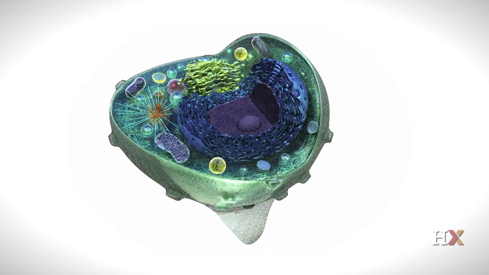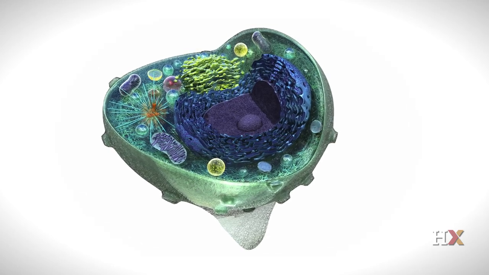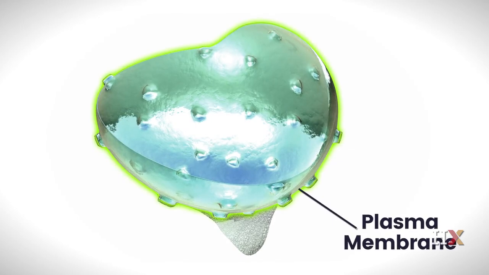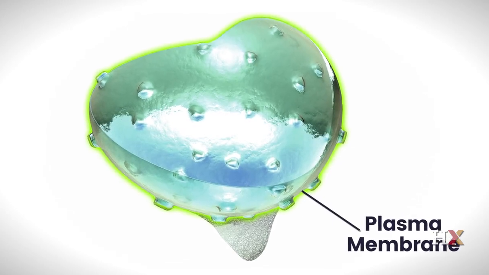A plasma membrane is a feature common to every cell. It surrounds every cell and retains the contents of the cell. The cell's membrane is made up of mostly lipids and proteins. Lipids are fats like oil or butter, and the most common type of lipid in a plasma membrane is called a phospholipid. Phospholipids have both hydrophilic, or water-loving, and hydrophobic, or water-avoiding, regions in a single molecule.